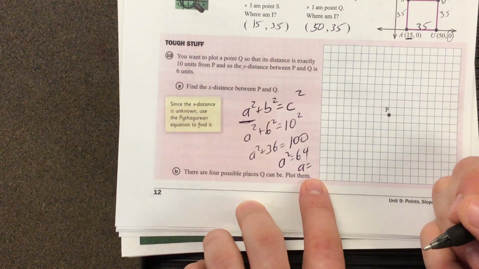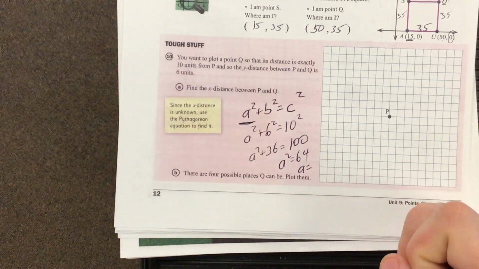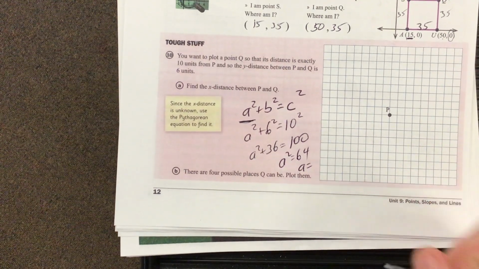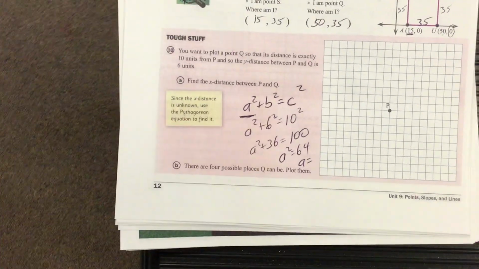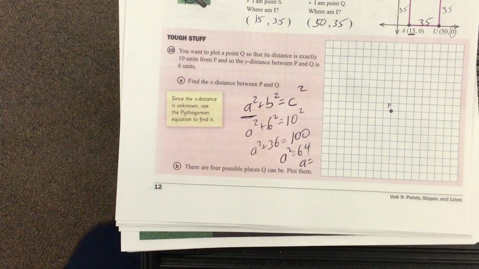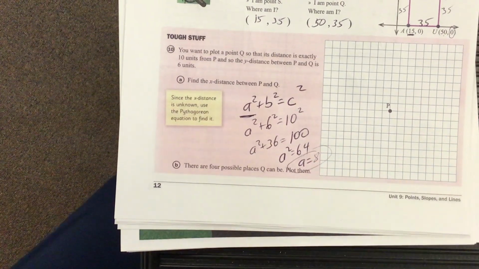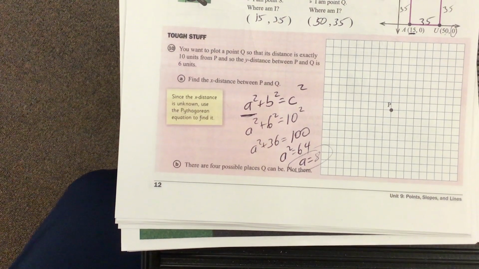64 squared. What is A? A squared is 64. What is A? Square root of 64. No, it's a little tricky thing. Yeah, but we know what it is. Yeah, but we know what square root of 64 is. Eight? I'm telling you. 8, yes. Close enough. Square root of 64 is 8.